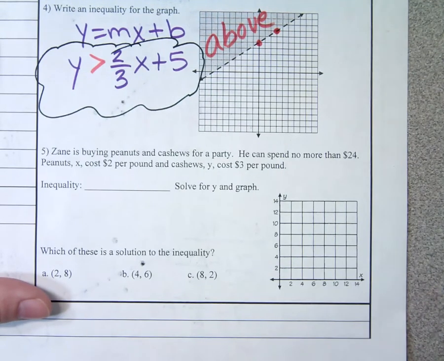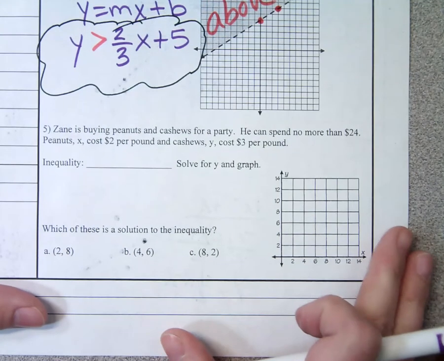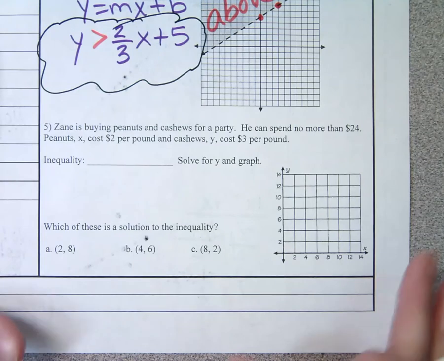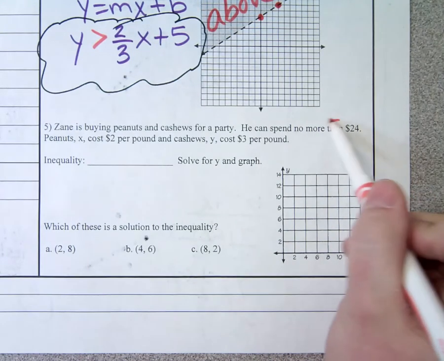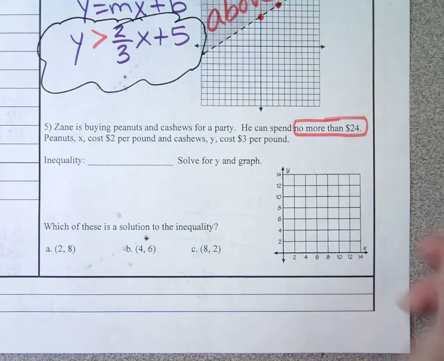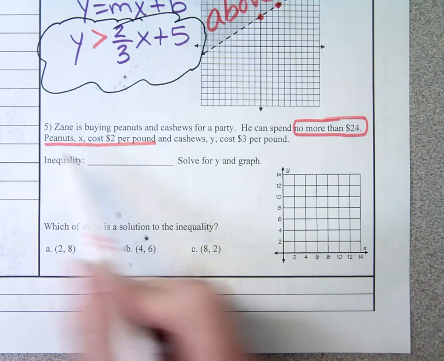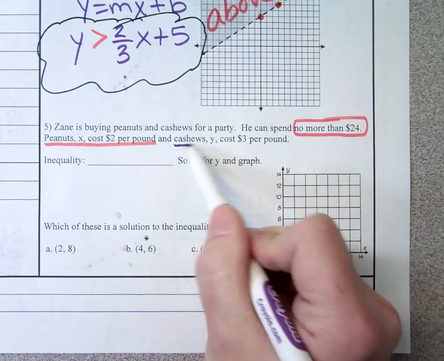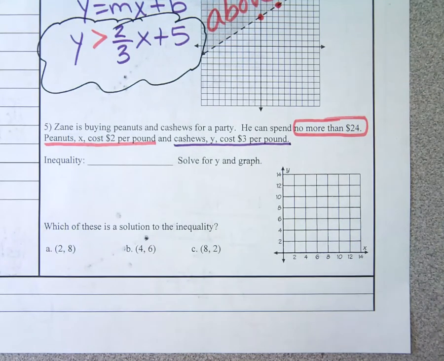All right, we're almost there, folks. Number 5. Zane is buying peanuts and cashews for a party. He can spend no more than $24. Peanuts cost $2 per pound, and we're going to use X for peanuts. Cashews cost $3 per pound, and we're going to use Y for cashews.